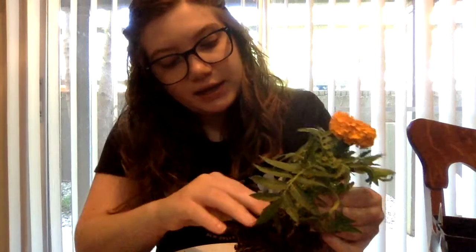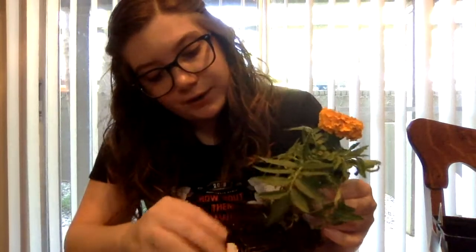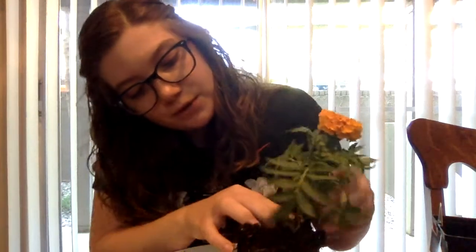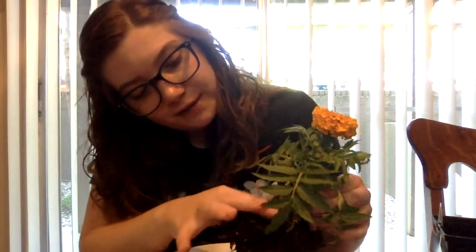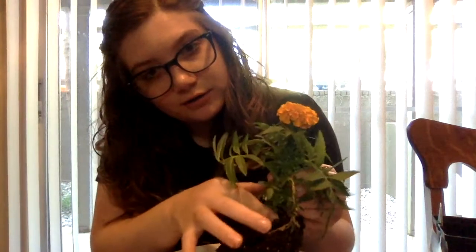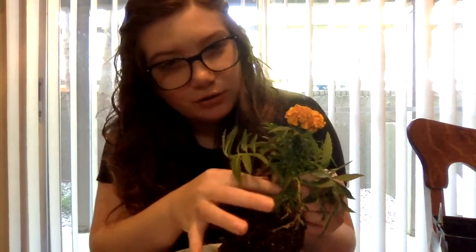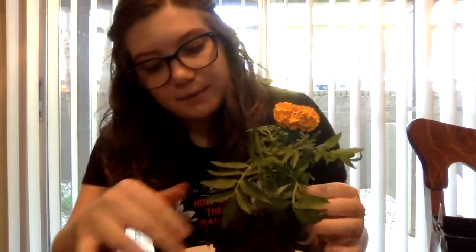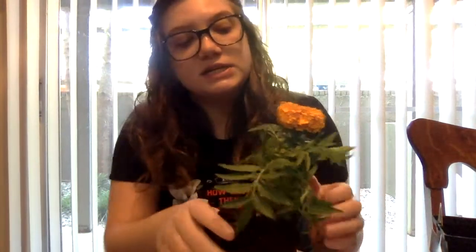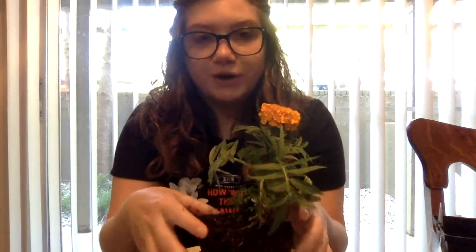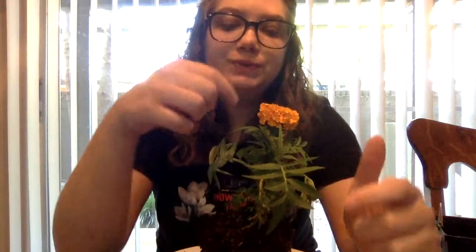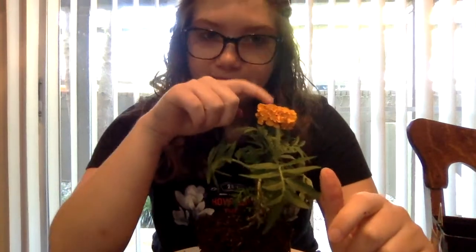So after we get to the roots, we go up to the stem, which is this guy right here, that long green stalk looking thing in there. Now the stem, if you guys remember, is what takes the water and the nutrients up into the leaves right here and the flower.